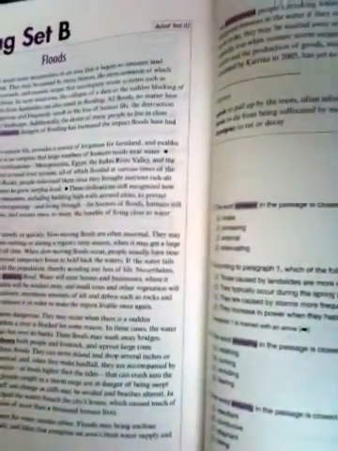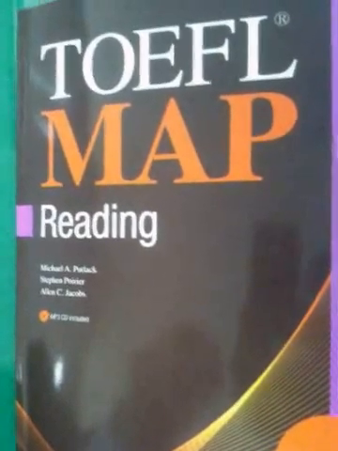And we hope that this will give you a chance to work on the TOEFL, practice for the TOEFL, and improve your chances, improve your score on the test.